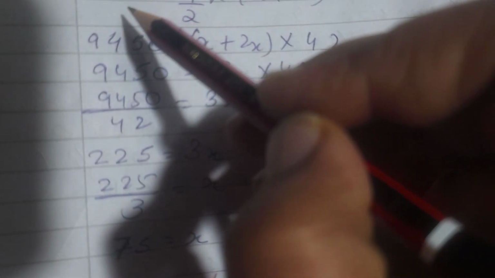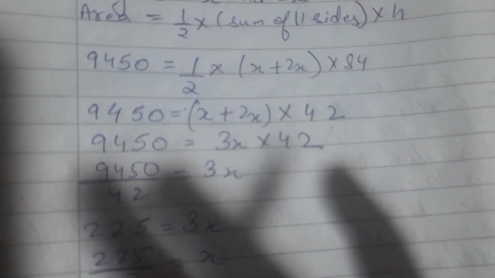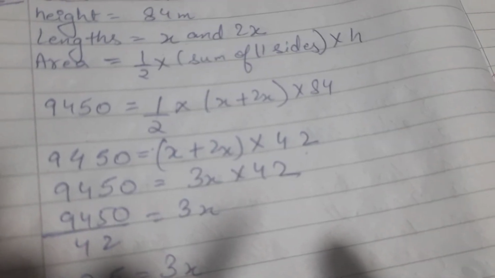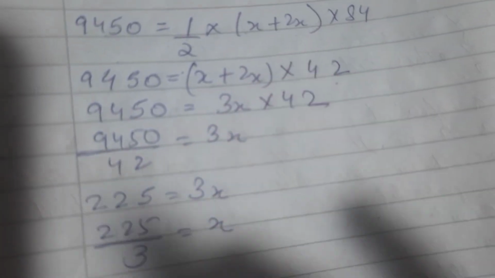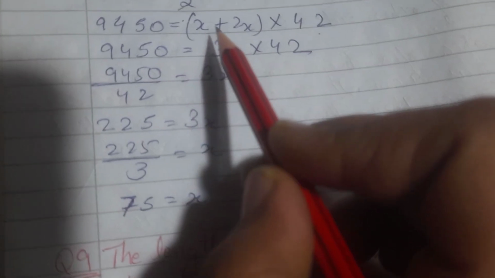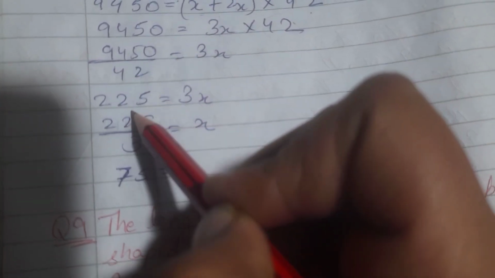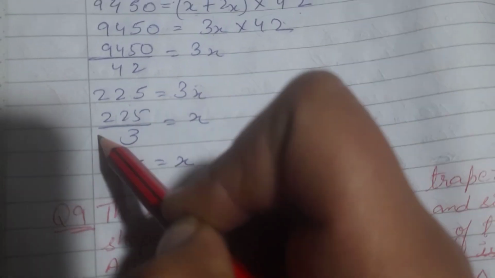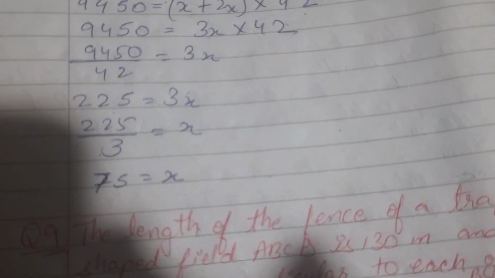Okay, now here let's put the values. Why did I write 2x? Because in the question they have given that the length of the other side is twice. Okay, so it means it's 2x. Now here x plus 2x will be 3x. Okay, and this 2 and 84 will be 42. So now when I add these, it will be 3x. Now I'll shift this 42 to the other side and I'll get 225 is equal to 3x. Shift 3, I'll get 75 is equal to x, the value.